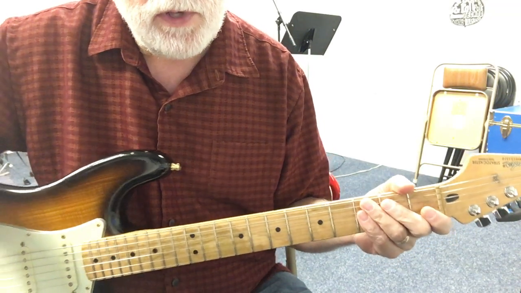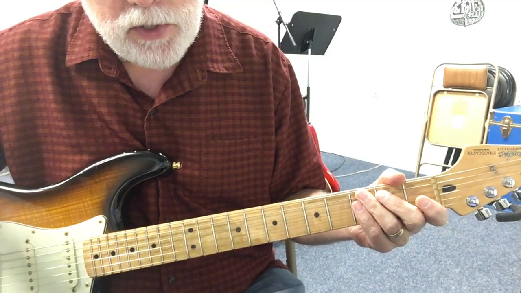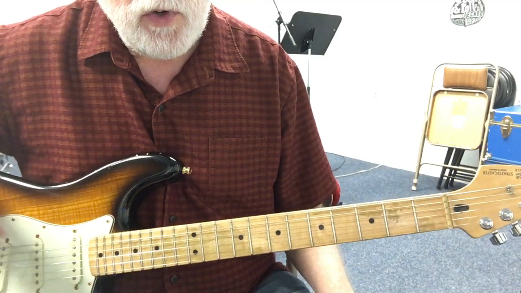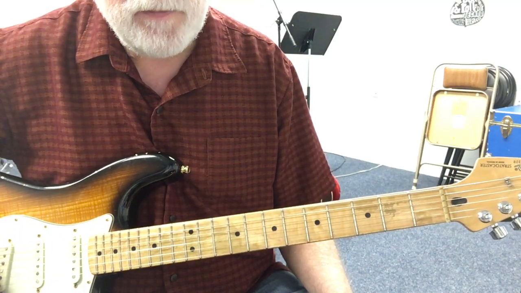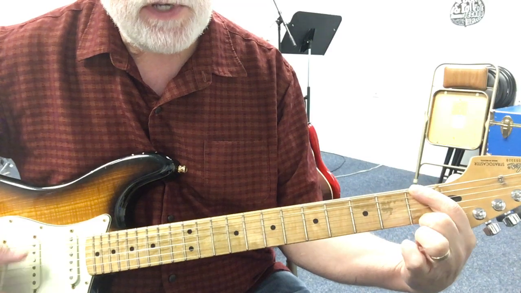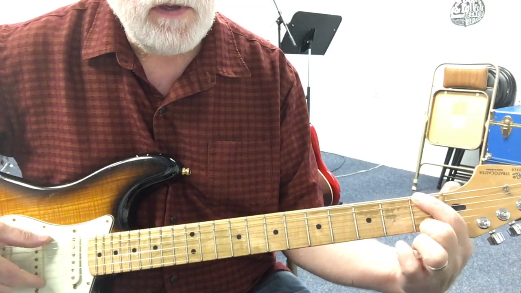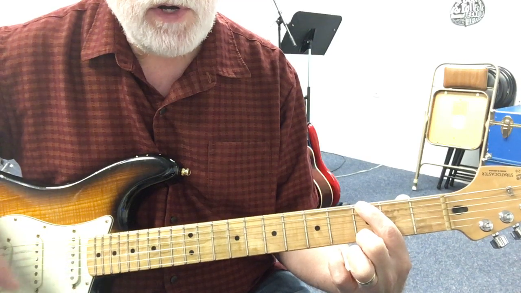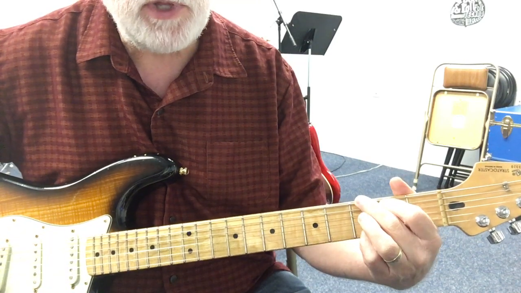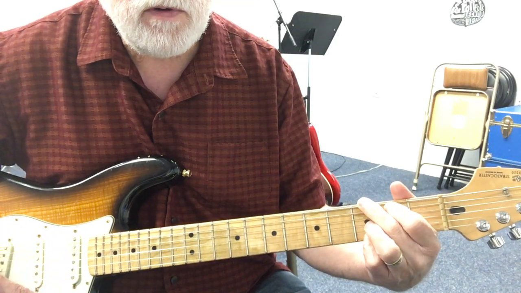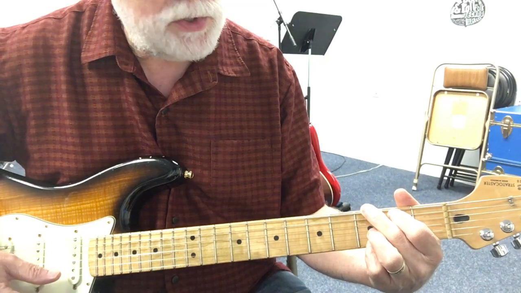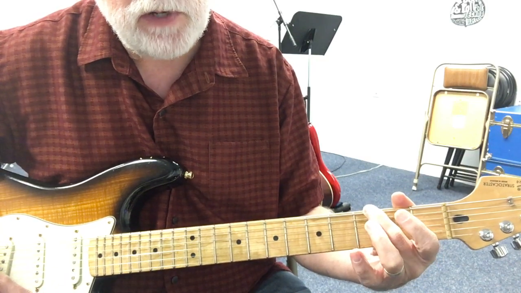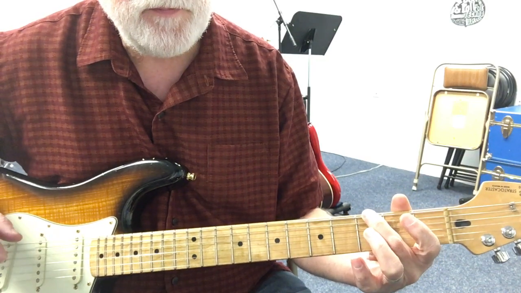So we're going to start with the names of the notes on the sixth string. Your open string is E, first fret is F, third fret is G. If you already know your open chords and you know how to play a G chord, the G note is the note you're holding on the sixth string and the third fret.